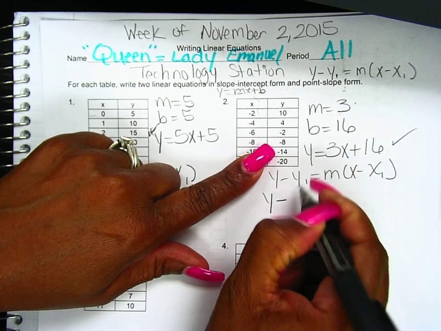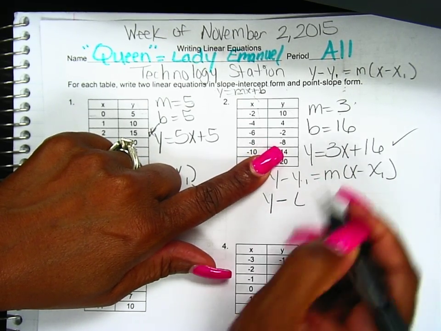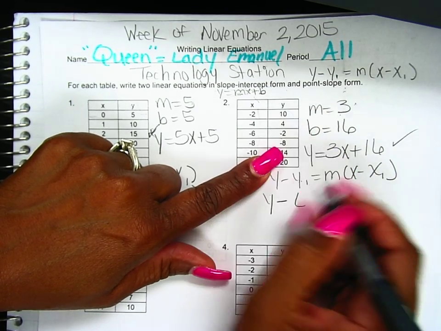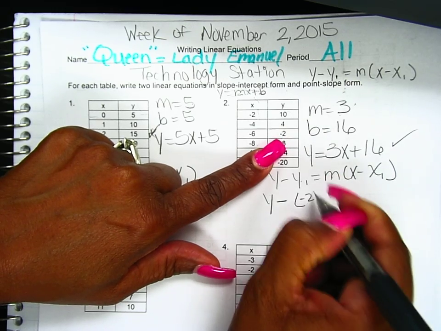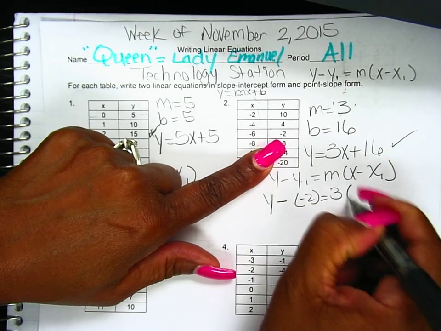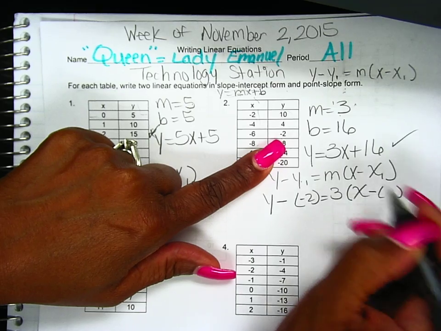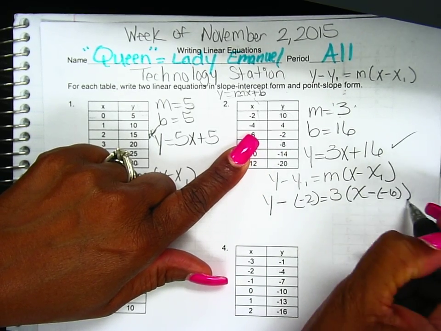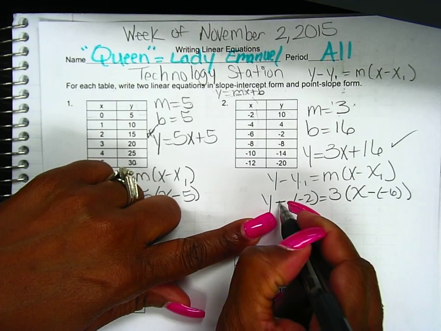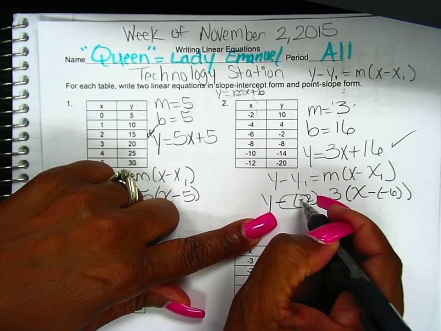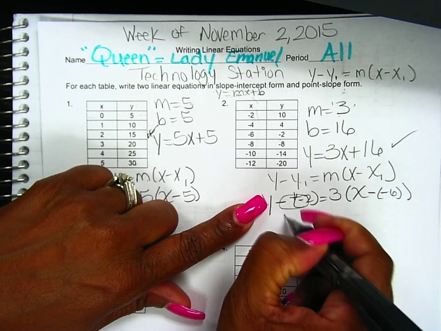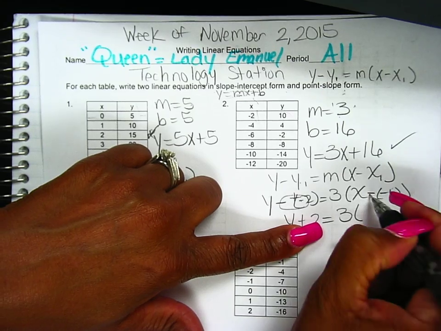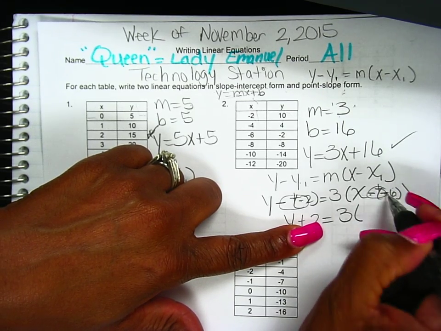So I have y minus y sub 1, I'm going to substitute in -2, equals, the slope is 3, x minus, the x value that goes with y -2 is -6. And now I'm simplifying because I have a negative times a negative. A negative times a negative is, there you go, a plus. So I rewrite that as y plus 2 equals 3 times x, and a negative times a negative is a plus again. That becomes plus.